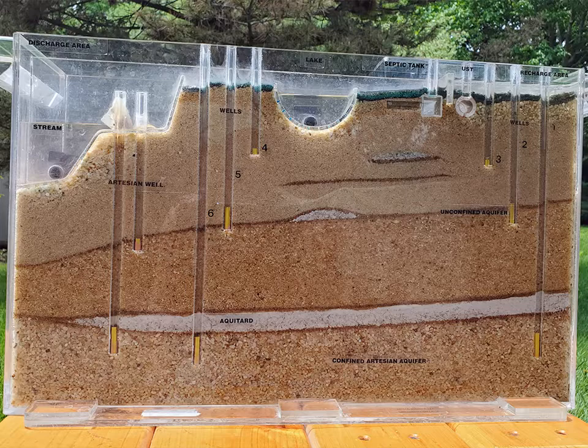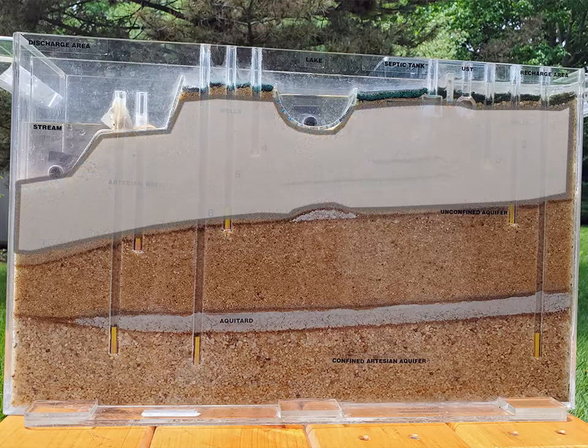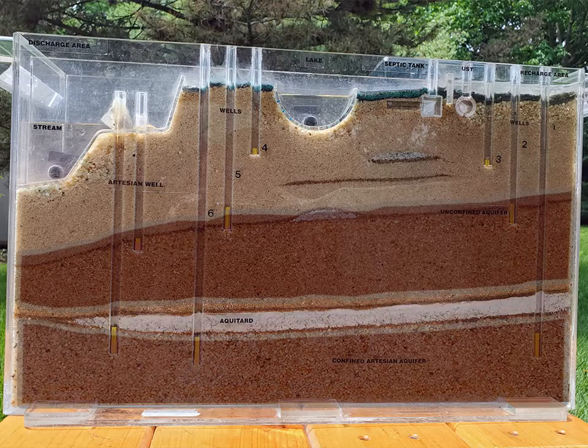Underground, there are different layers of materials that make up the aquifer. Each layer has many tiny spaces where you can find groundwater. The layers in one aquifer can be very different from another. Aquifers in much of Waterloo Region consist of sand and gravel with layers of clay. The exception is most of Cambridge, where the aquifers are in bedrock. This model represents a sand and gravel aquifer with its layers of sand, clay, and gravel.